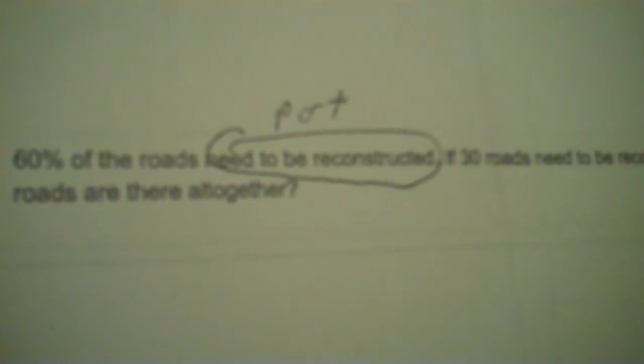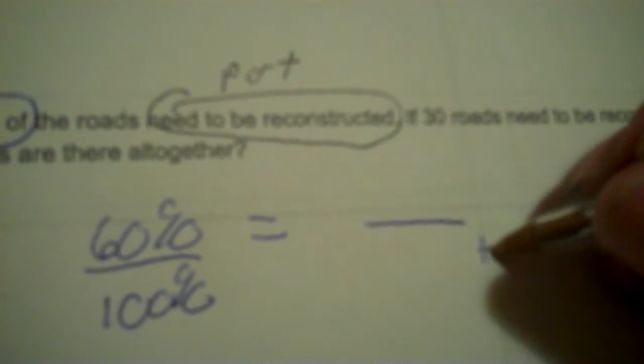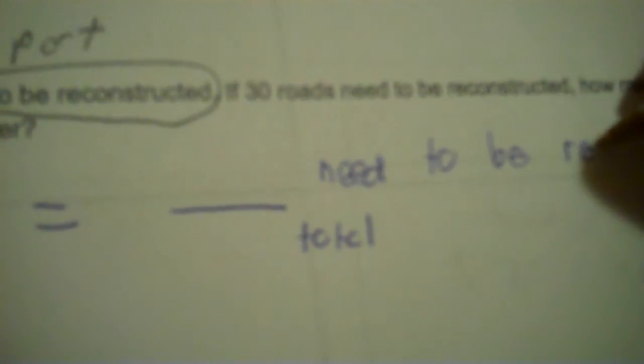Okay, 60% of the roads need to be reconstructed. If 30 roads need to be reconstructed, how many roads are there altogether? So you see that 60% of, so that means you can put it over 100%. And you set it equal to another ratio, but you need to label this side. This is always your total across from 100, and they need to be reconstructed.